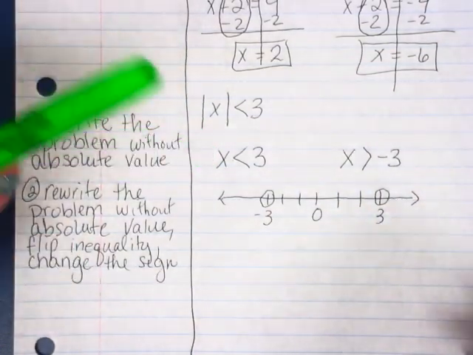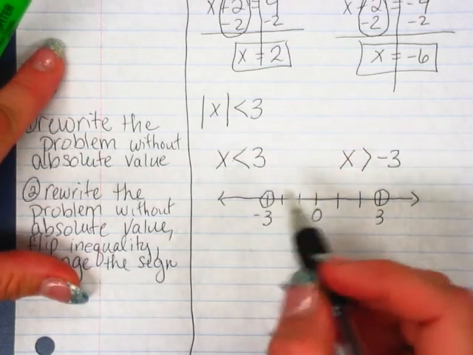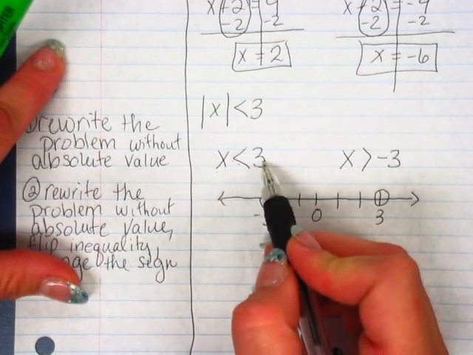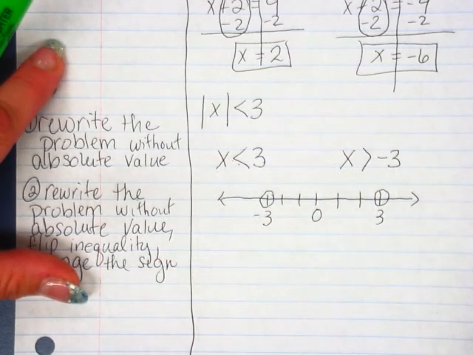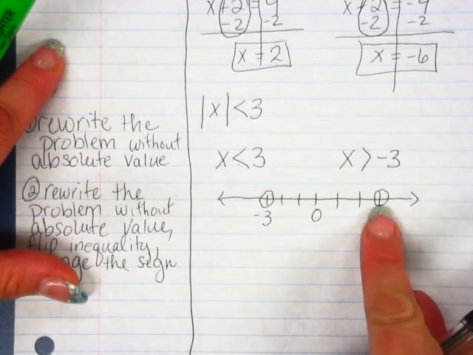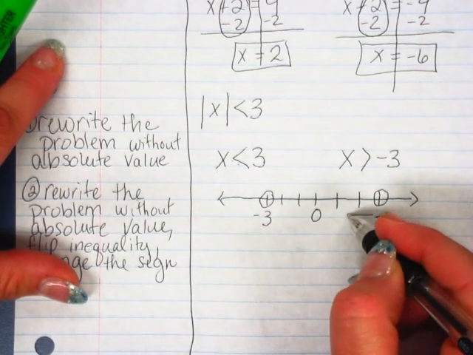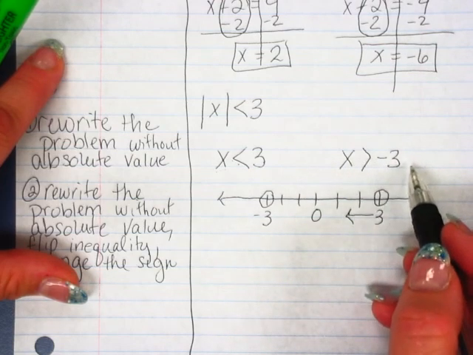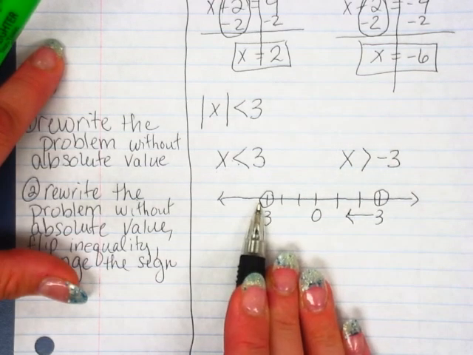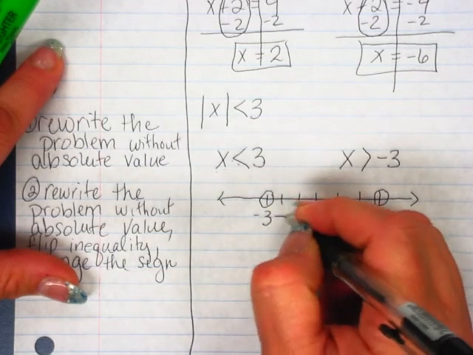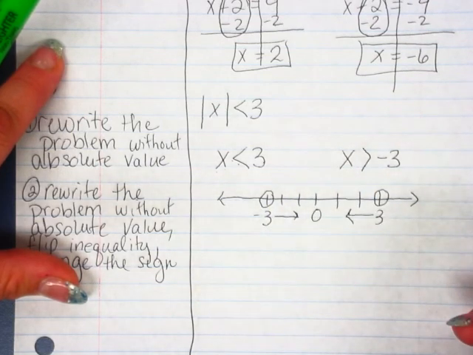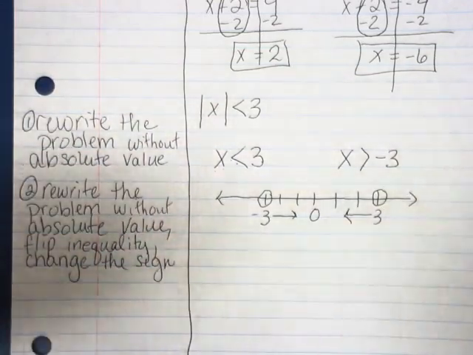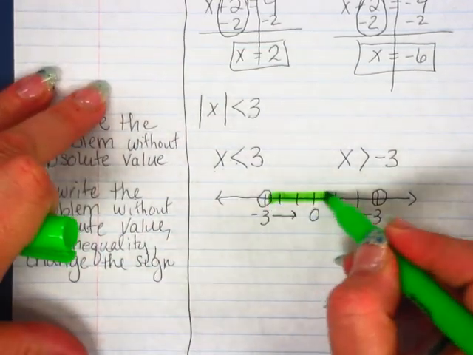I'm looking for an x less than 3, like 2 or 1, so I'm coming this way. Then x is greater than negative 3, so starting at negative 3 and going bigger, 0 is bigger than negative 3. So I'm coloring in between right here.